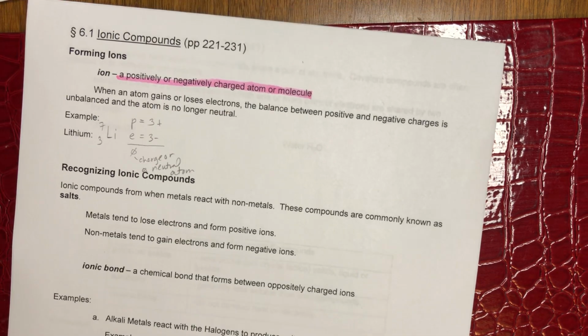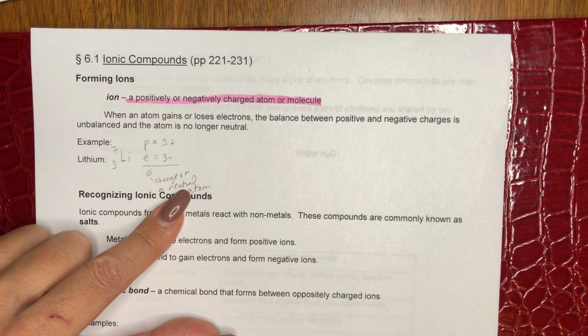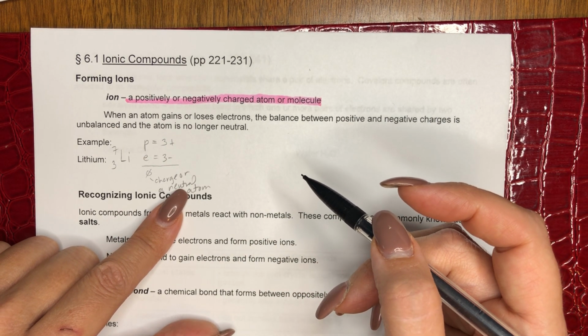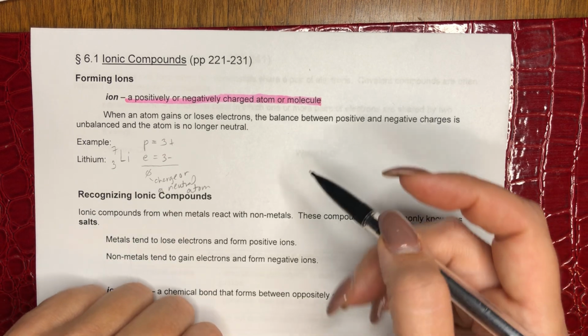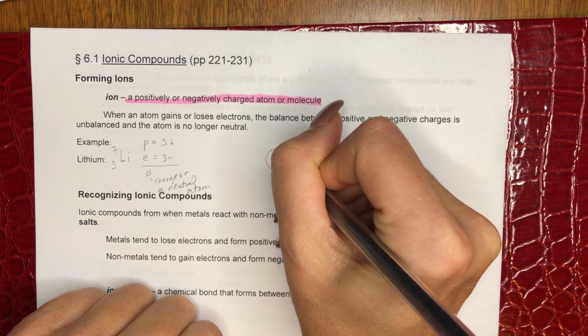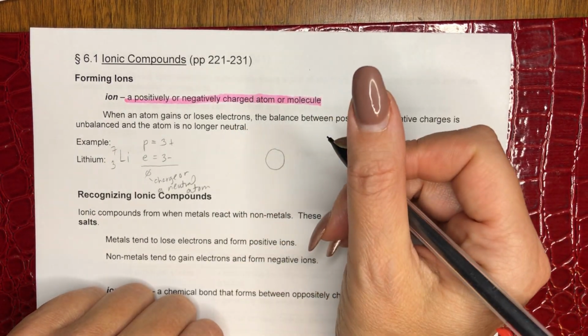So let's just focus now on forming the ion for lithium. So we saw that lithium was in column 1. So let's draw its Bohr-Rutherford diagram. Remembering what goes in the center of the Bohr-Rutherford diagram is the number of protons and neutrons.